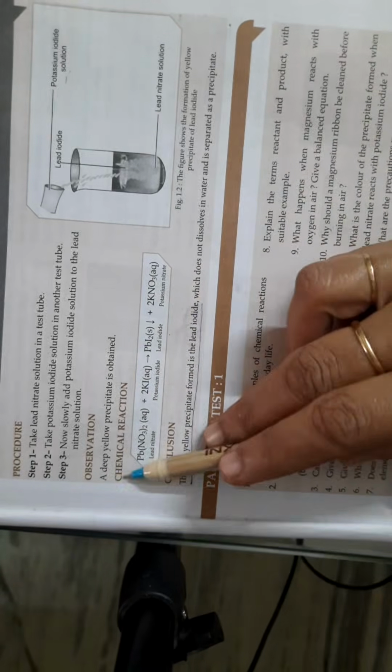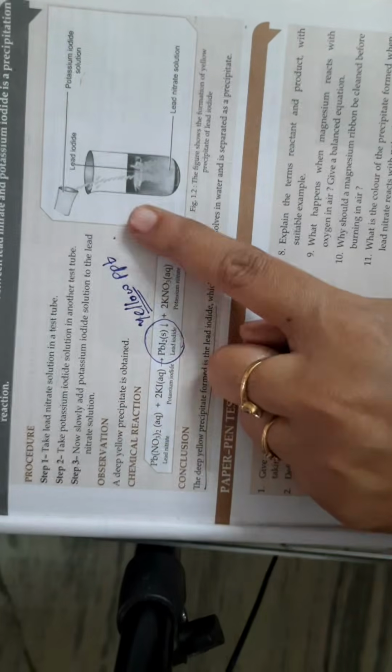So here you need to remember the color, yellow PPT. Lead iodide is yellow in color. So this color is to be remembered. Yellow color PPT is formed. Take lead nitrate solution in a test tube. Take potassium iodide solution in another test tube. So lead nitrate is taken and potassium iodide is taken. Now slowly add potassium iodide solution to lead nitrate.